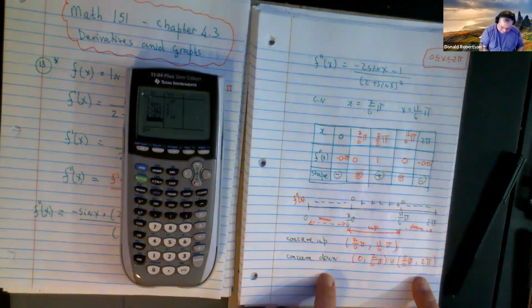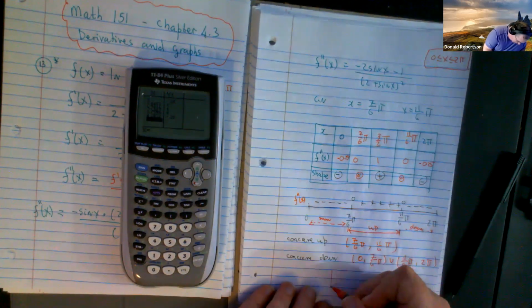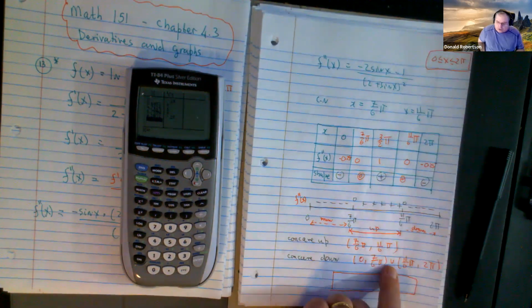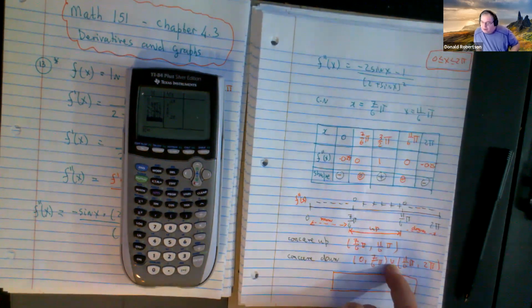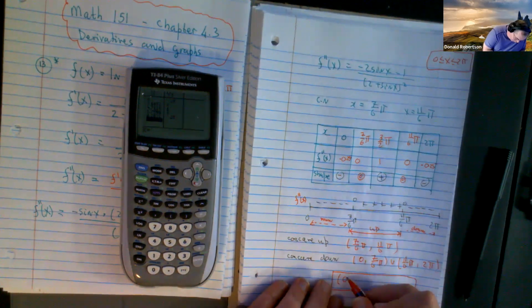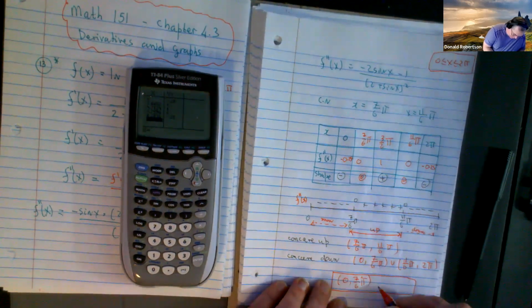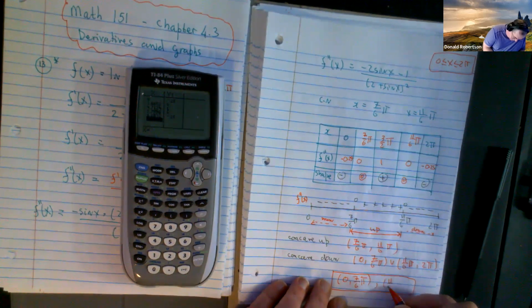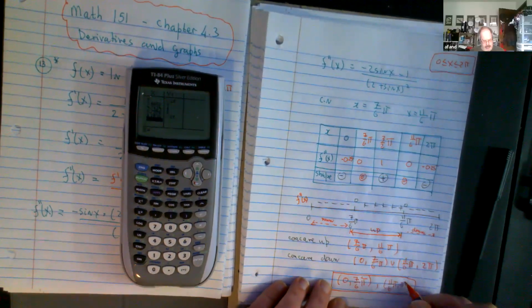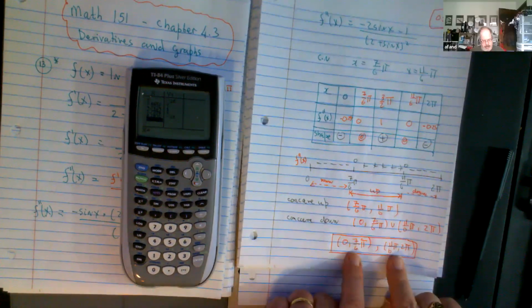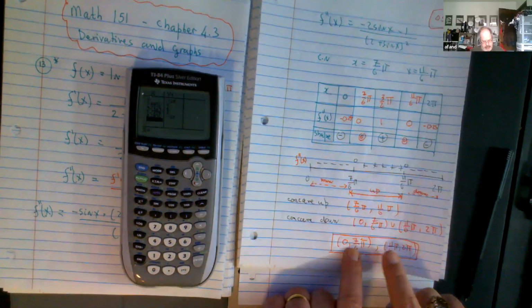And secondly, I don't know if WebAssign will allow this. I hope it does. Has anybody used the union symbol and it was happy with it? It took the answer. Right. It looks like the way WebAssign wants you to do this is you just type that guy in, comma, and then you type this guy in. So this answer in WebAssign just looks like that, right? One interval, comma, the other interval, right?